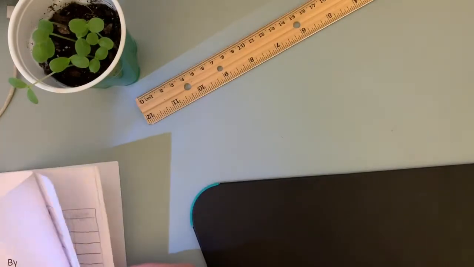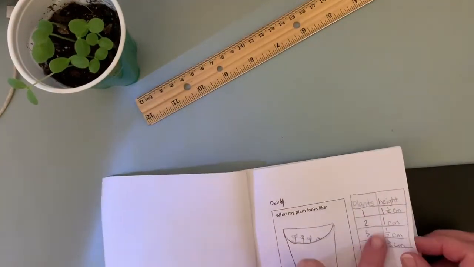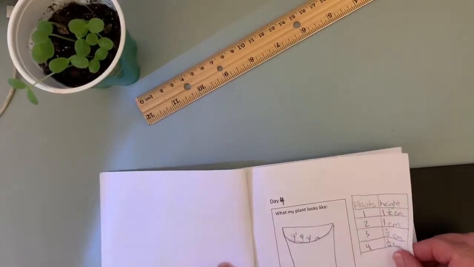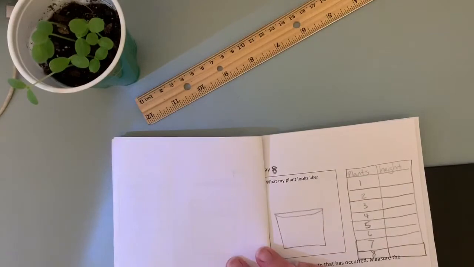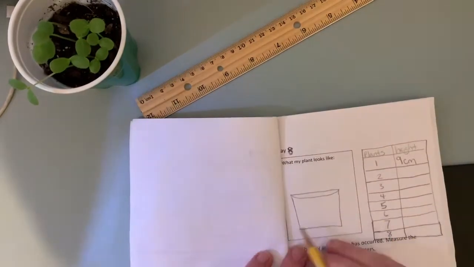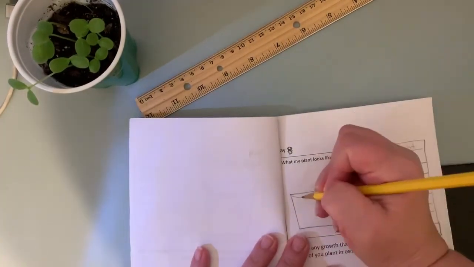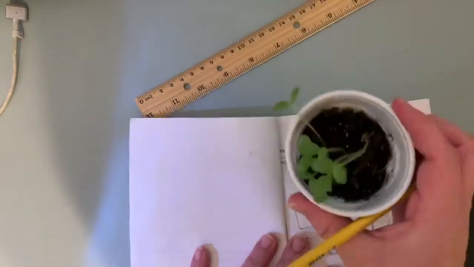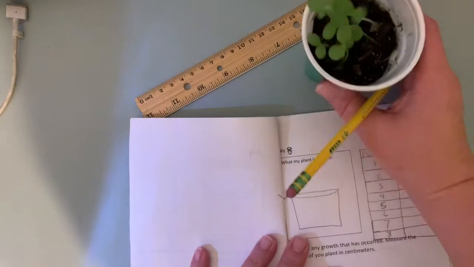Okay, so let's look back at day 4. On day 4, it was 1.5 centimeters. So now on day 8, we're going to record this as 9 centimeters. I am going to still keep my drawing with the little cutout like that, but now I'm going to have several more. So I'm going to make sure I draw all 8 of my seedlings.